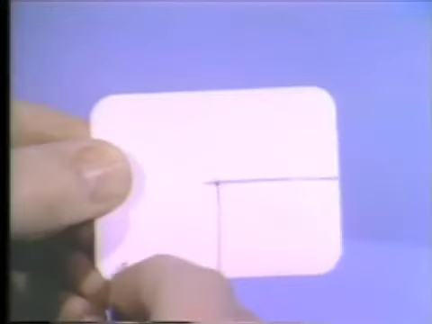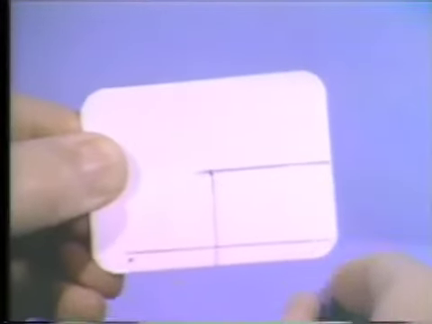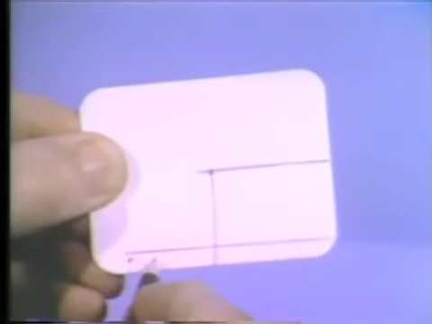Note the relationship to the corner dot. Finally, a line is drawn paralleling the border 1/4 inch from the edge. Note that the corner dot is within the border segment.